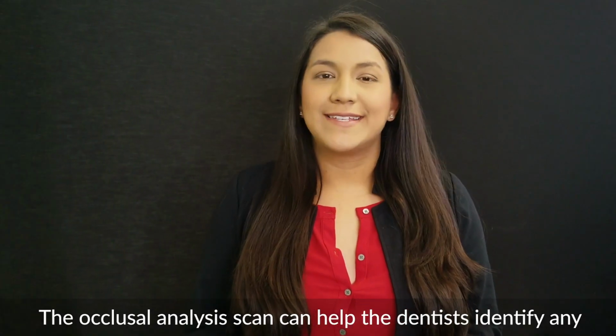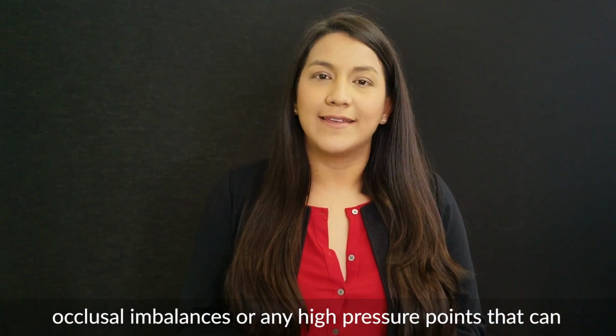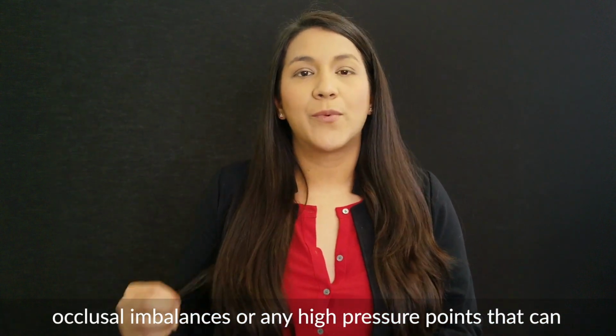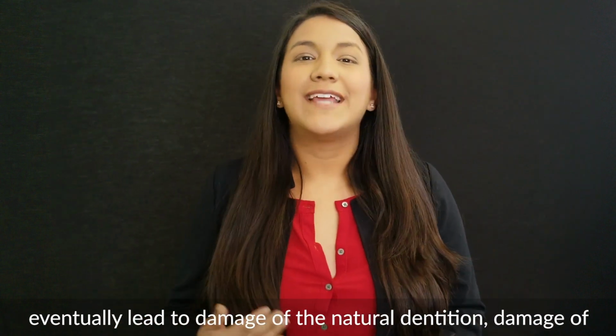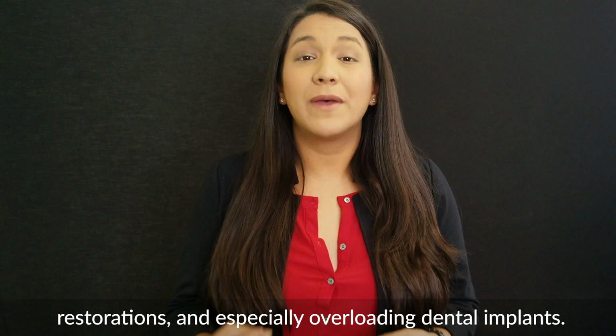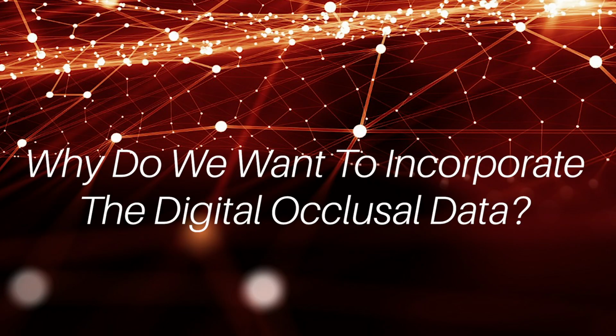The occlusal analysis scan can help the dentist identify any occlusal imbalances or any high pressure points that can eventually lead to damage of the natural dentition, damage of restorations, and especially overloading dental implants. Why do we want to incorporate the digital occlusal data?